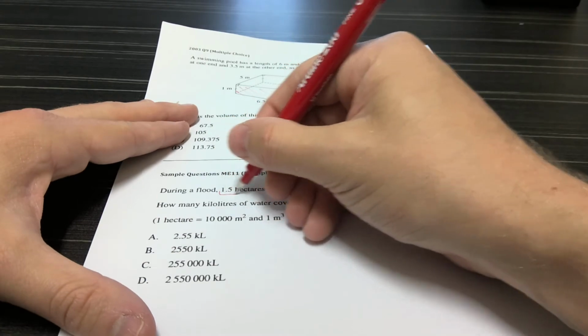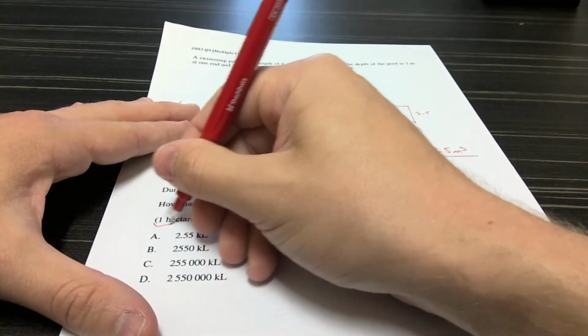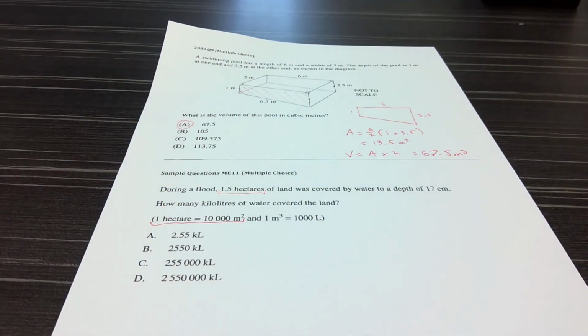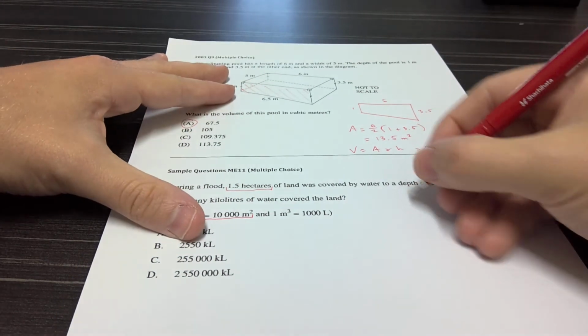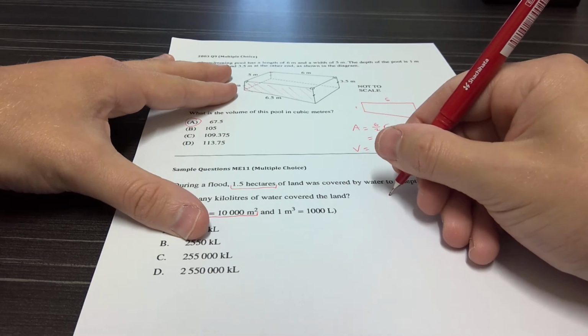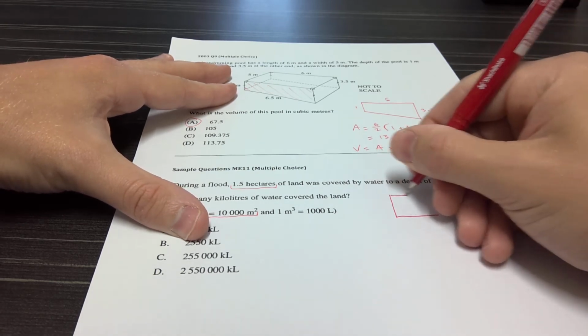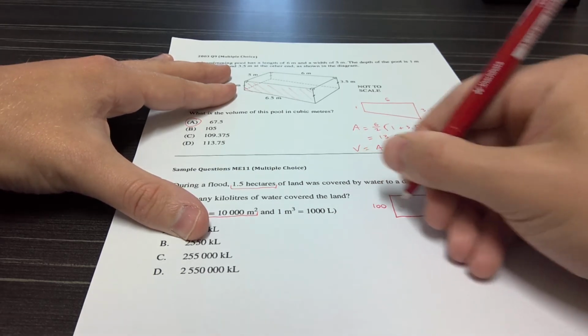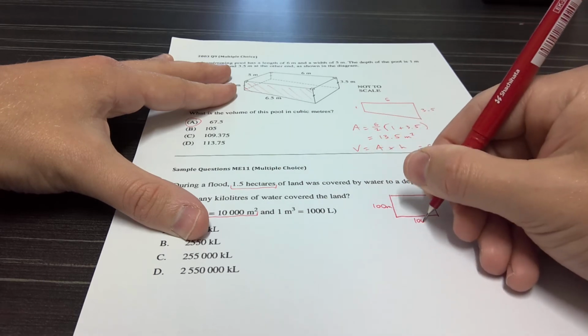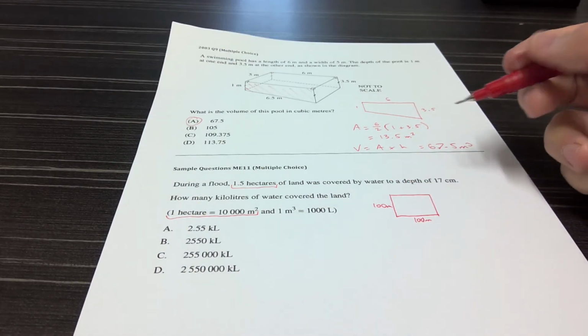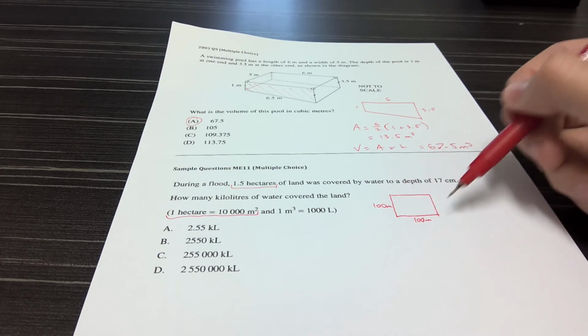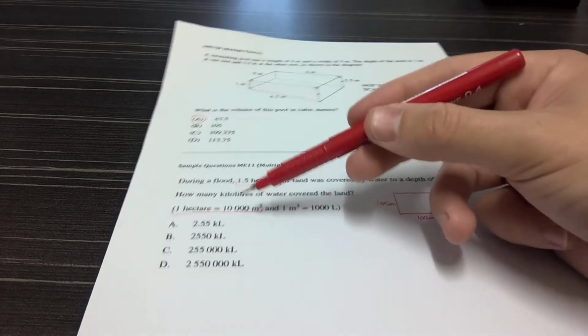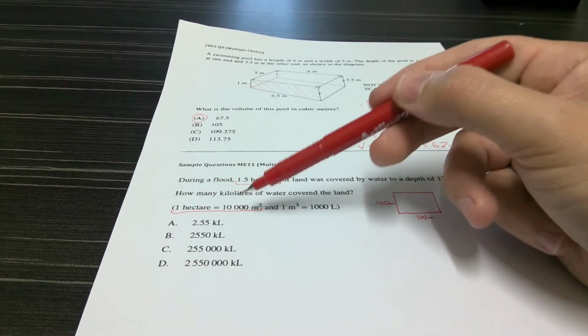So we have 1.5 hectares, and we're told that 1 hectare equals 10,000 meters squared. Now, you might not necessarily be told that in a question. If you need to remember what 1 hectare is, a hectare is 100 meters by 100 meters. That's how we calculate a hectare. So how do you find the area of that? Well, it's just 100 times 100, which is 10,000. Okay, so that's where that comes from.